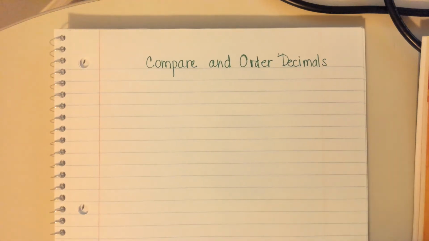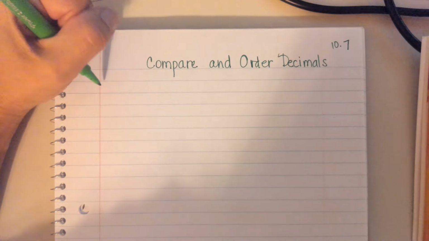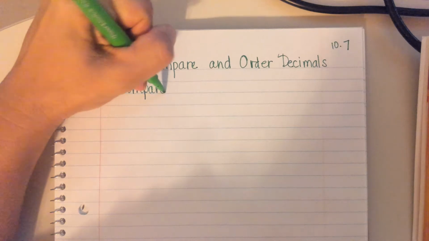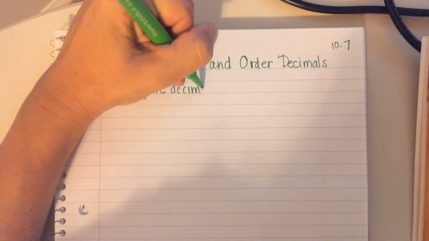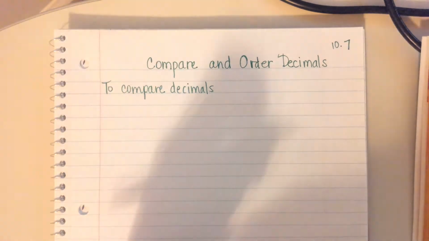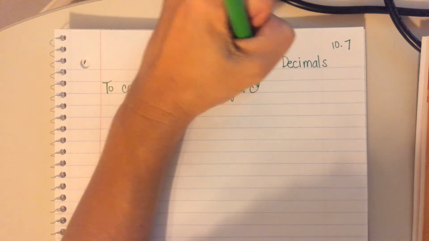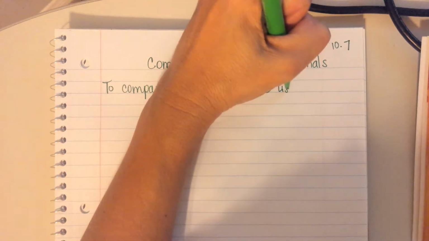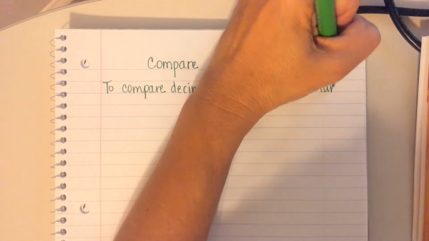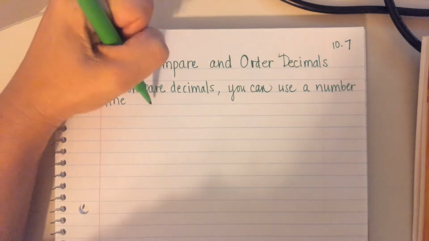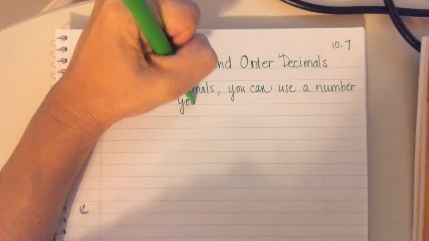All right, guys, compare and order decimals is lesson 10.7. So to compare decimals, you can do one of two things. You can use a number line, or you can use place value.